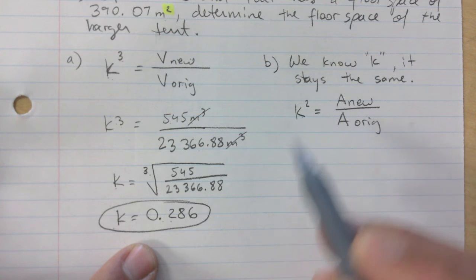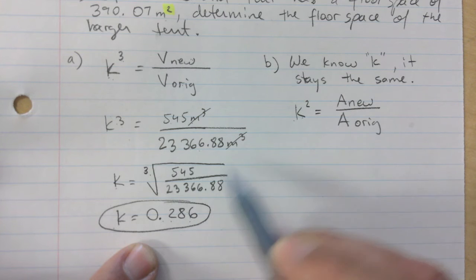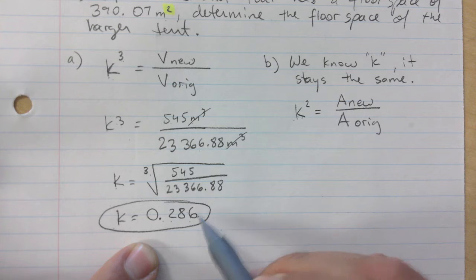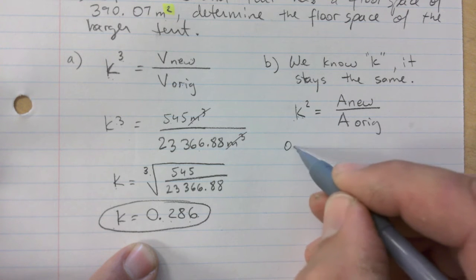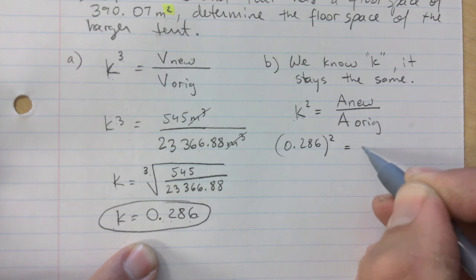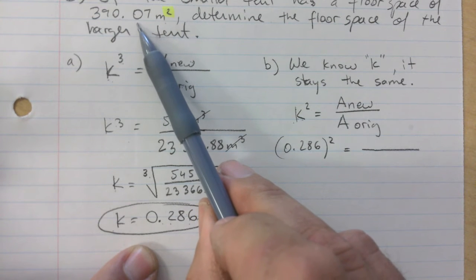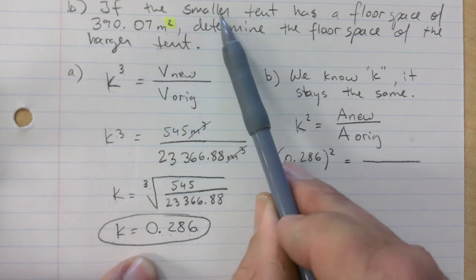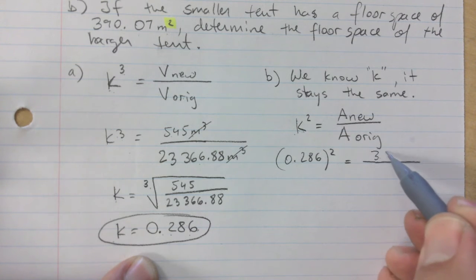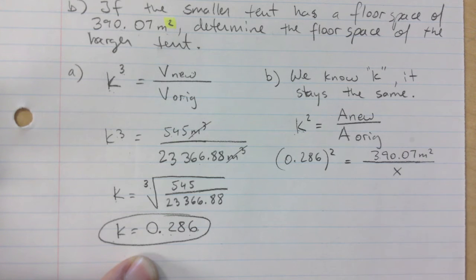Do I know my scale factor? Yes, I do. It happens to be a decimal. Doesn't change anything. I prefer you using a fraction, but because we couldn't get it there, we're just going to use the decimal. So 0.286 squared is equal to, where would you place this number, the 390? It's the new, it's the small tent, so it goes up here, okay? Square meters, so we know our answer is going to be in square meters as well.